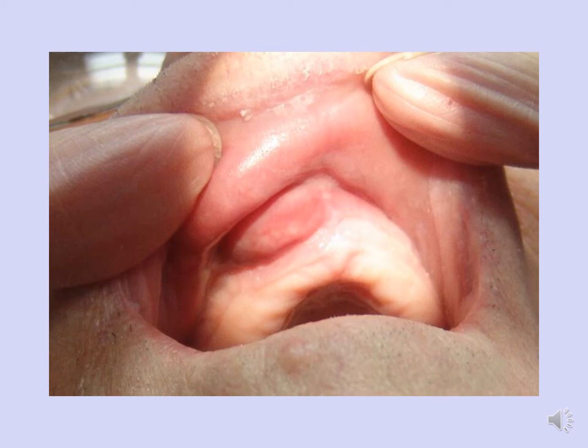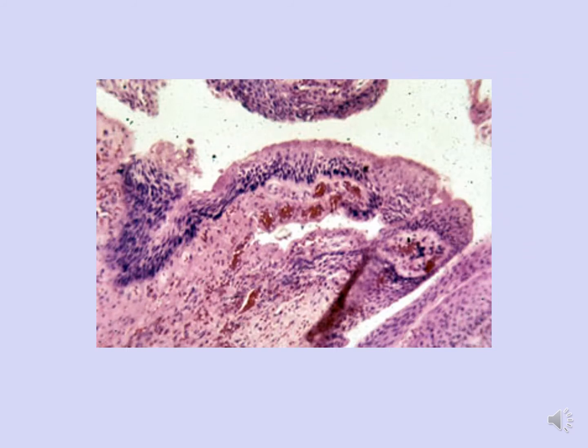When this cyst was excised, this is the histopathological feature, and it clearly shows pseudostratified columnar epithelium with goblet cells. This is again a developmental cyst, but of non-odontogenic origin. This is a cyst that is seen in the soft tissue surrounding the oral region.